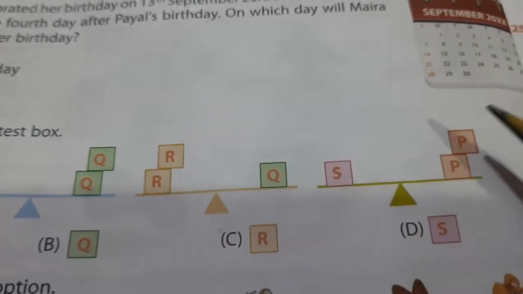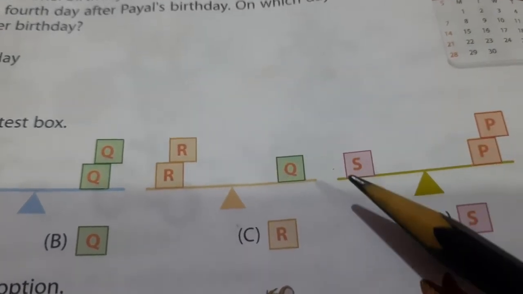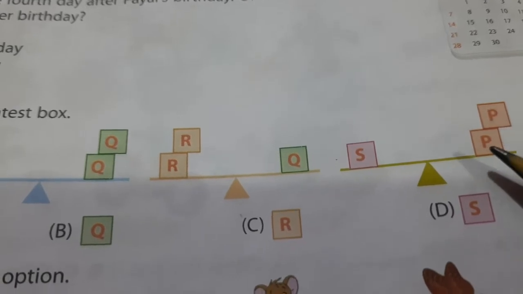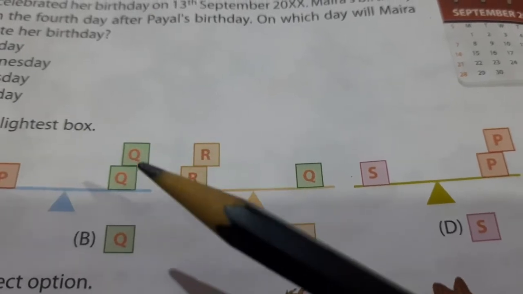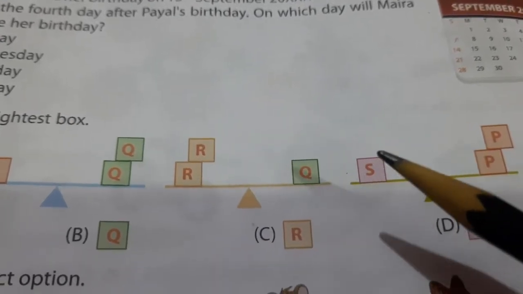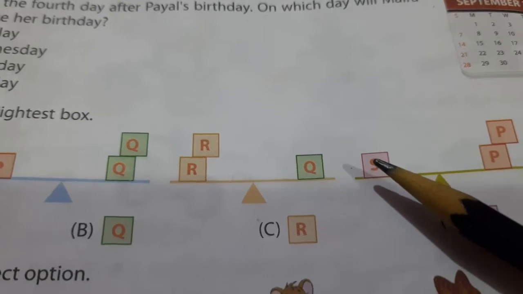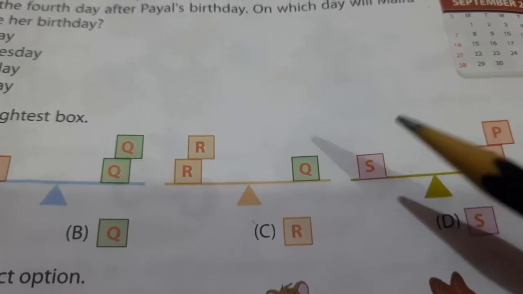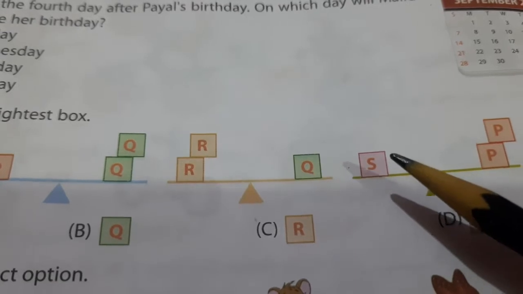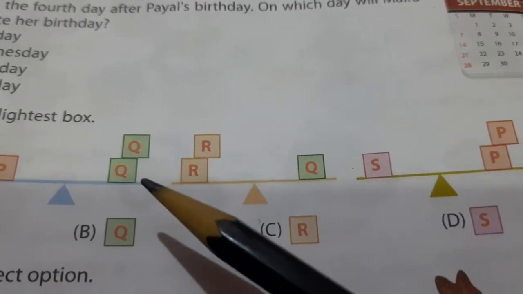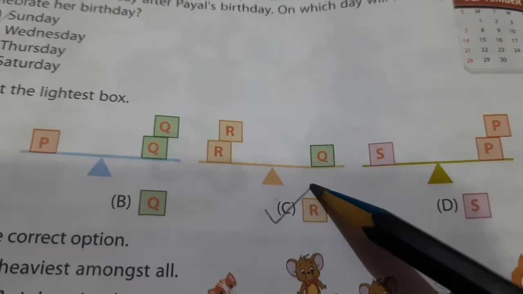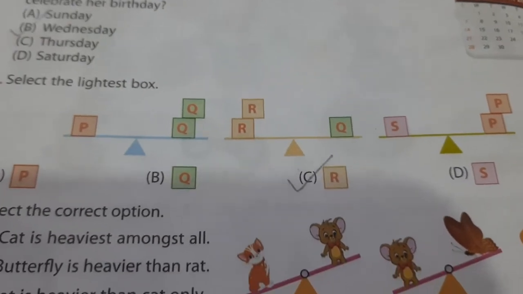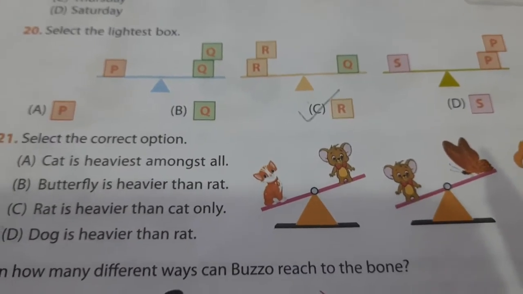Now let us look at the next one. Between S and P, P is the lighter. But it doesn't matter because P is already heavier than Q. So far what we have got is S is going to be heaviest, P is going to be lighter than S, but Q will be lighter than P, and R will be the lightest among all of them, and hence C is the answer to this question, which is R box. Please tick it.